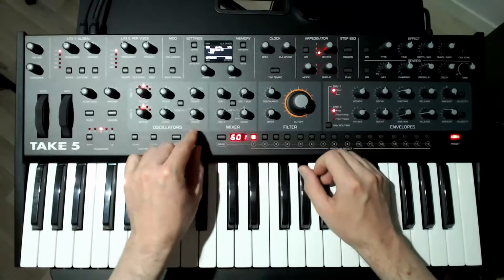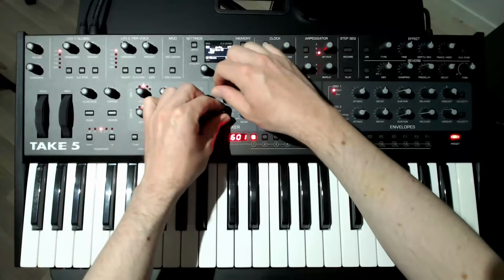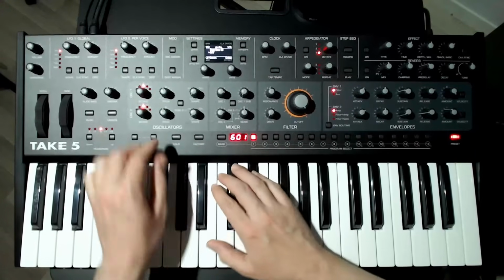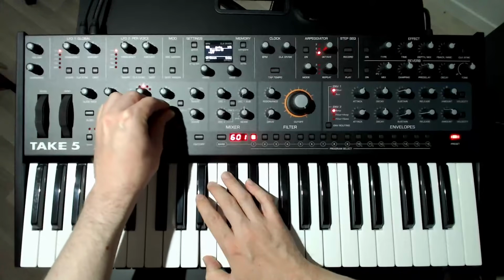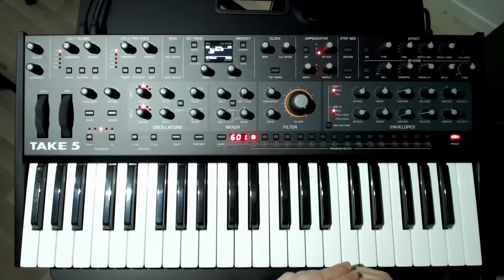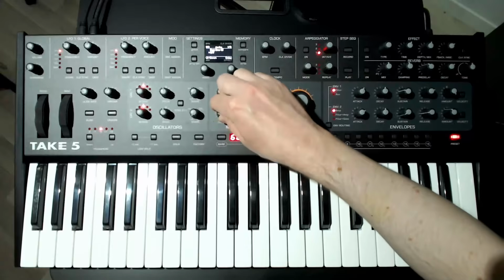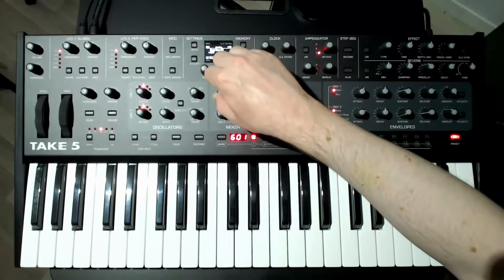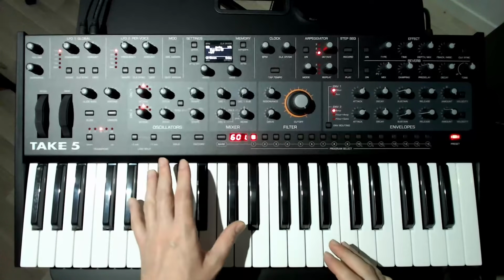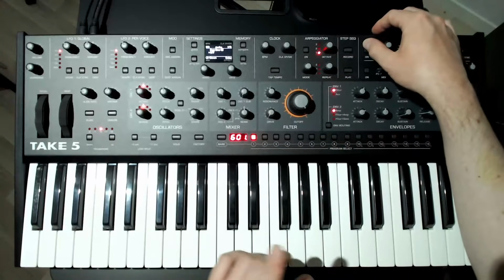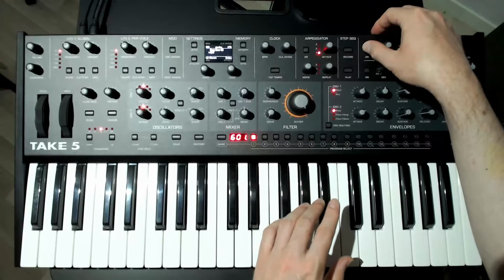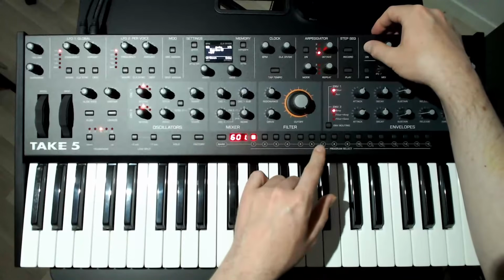If you put them all together, like this, that can make some cool sounds. I have a minor complaint about the Take 5, if we should talk about things that I don't like. The minor complaints can be good to know if you're thinking about buying one. This can be fixed with firmware, this one.